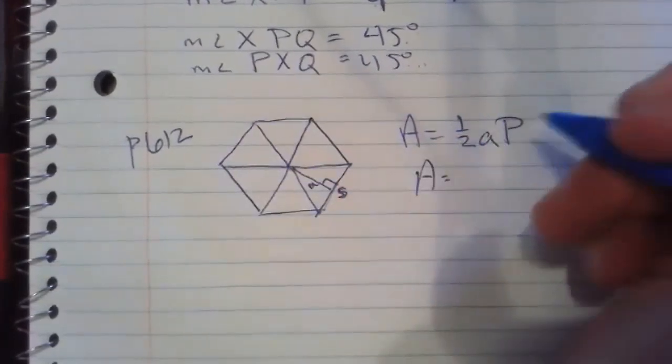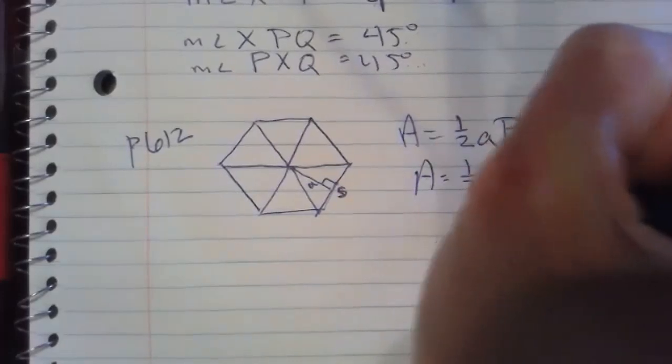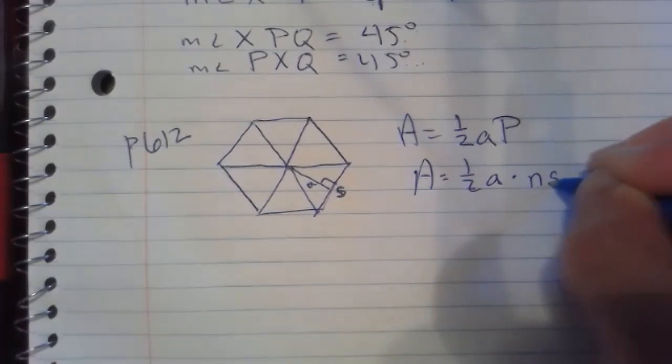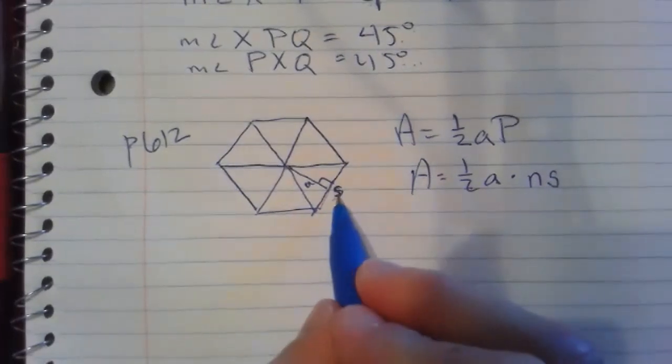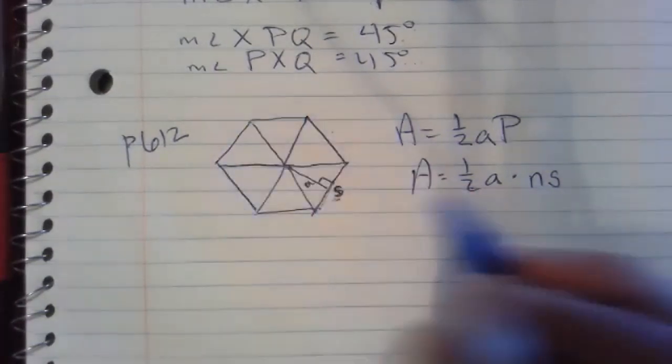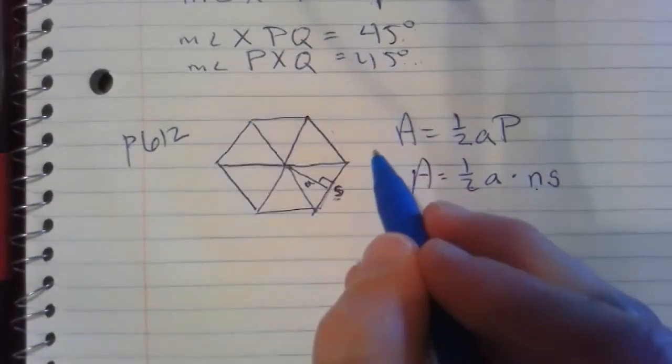Well, I gave you one side. It's going to be 1/2 the apothem times the number of sides times the length of the side. If this side length is s, and we have n sides, or in this case 6 sides, this would be 6s as the perimeter.